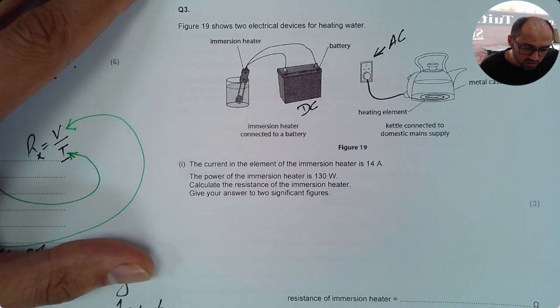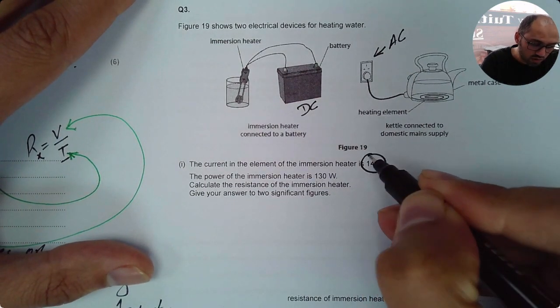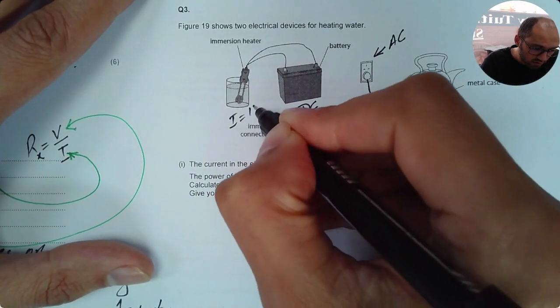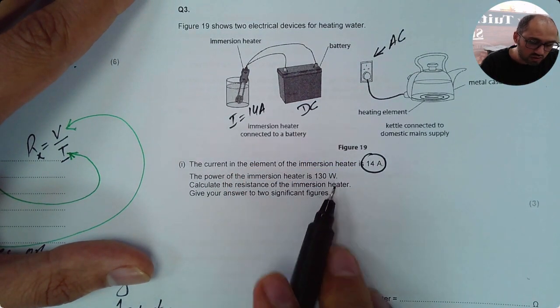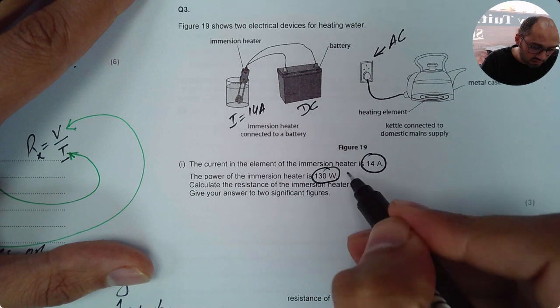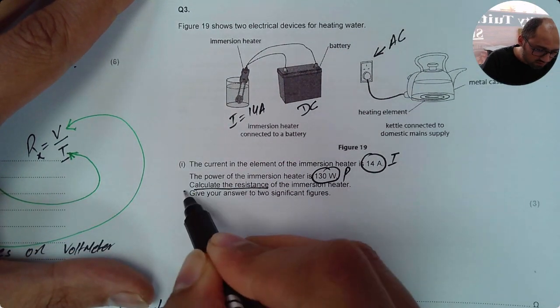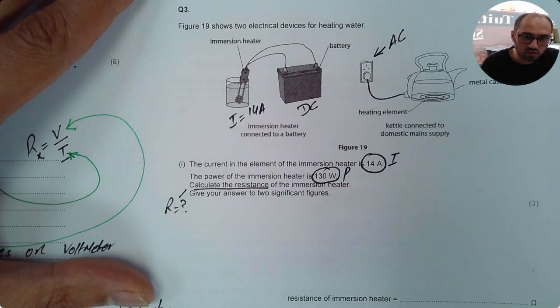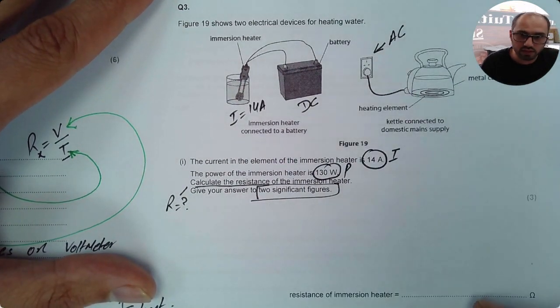It says the current in the element of the immersion heater is 14 amps. So here the current has a value of 14 amps. The power of the immersion heater is 130 watts. So this is the value of P, the value of I. It says calculate the resistance. So R is not known. Then it also says you have to give your answer to two significant figures.